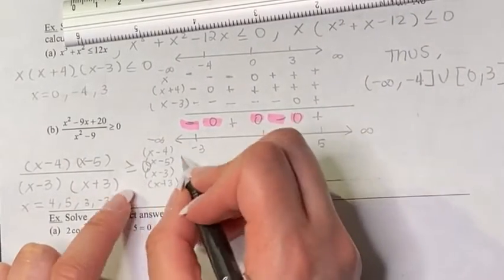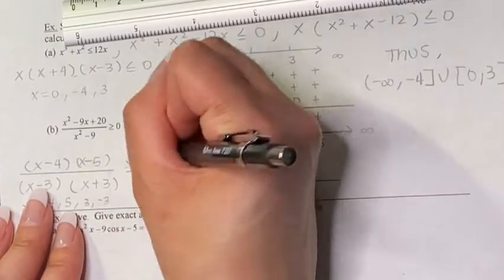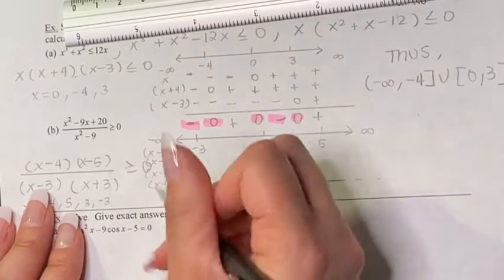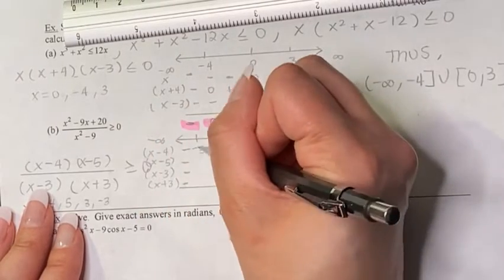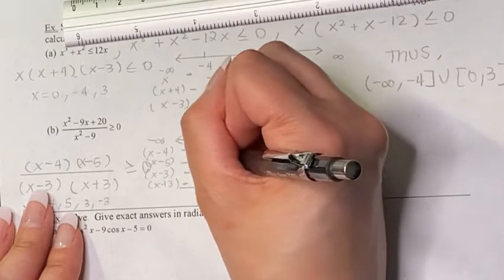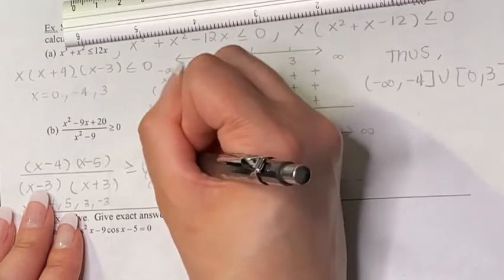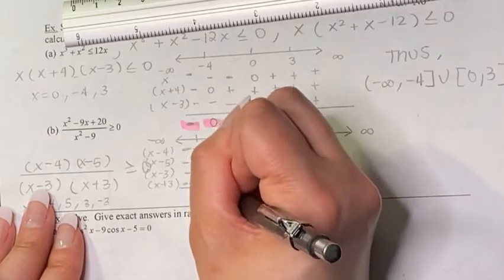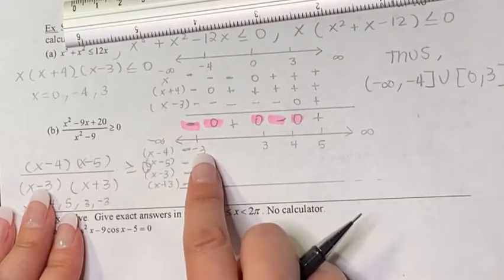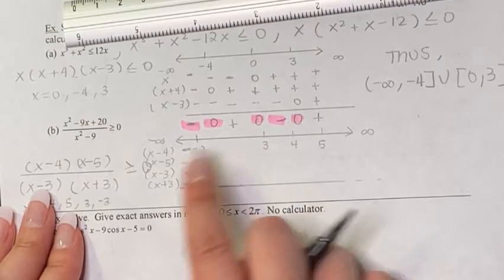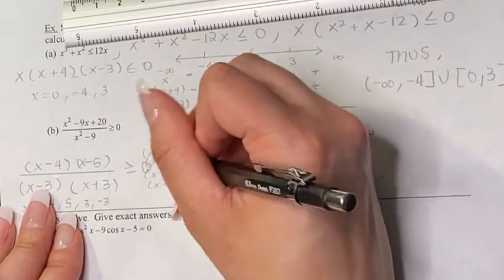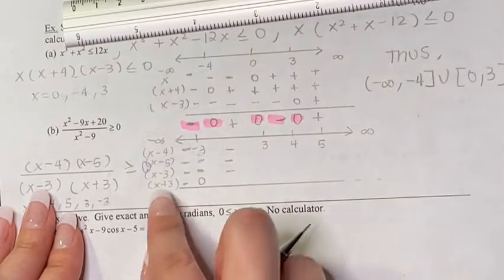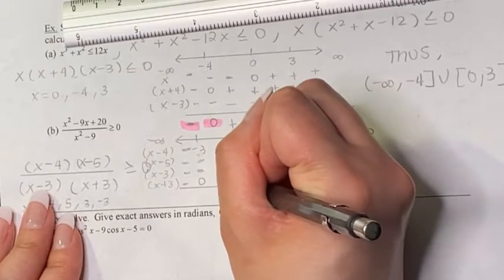Okay, so you pick a number here, I don't know, -100. So you have that -100 minus 4, that's negative, this is negative as well, -100 minus this, that's negative as well, and this is going to be negative as well, okay? Then you plug the -3 here, which you know is going to be negative. Here is going to be negative, over here the -3 is going to be negative, and here it's going to be 0, okay? After that, a number between -3 and 3, that's going to be 0. If I plug 0 here, that's going to be negative. If I plug 0 here, it's going to be -5, which is negative. 0 here is going to be -3, which is negative, and the 0 here is going to be positive, okay?